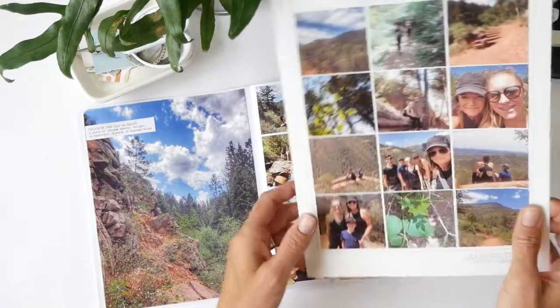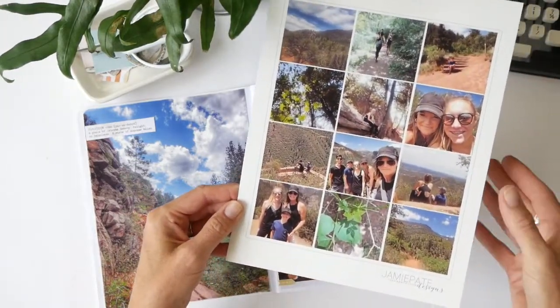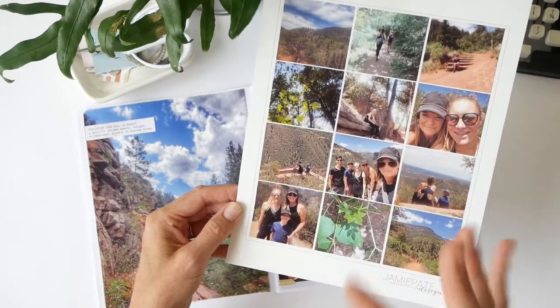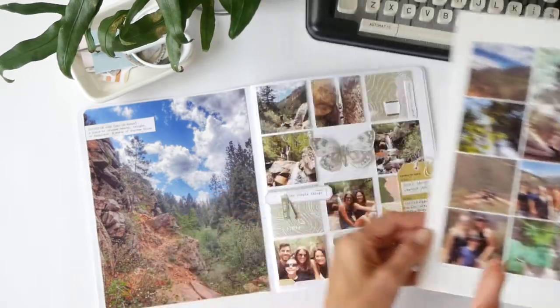Here, just for showing you guys what this grid looks like, I wanted to show you every square is a photo, because I could easily fill every square with the story about these hiking trips that we've been taking. That's the only difference here.